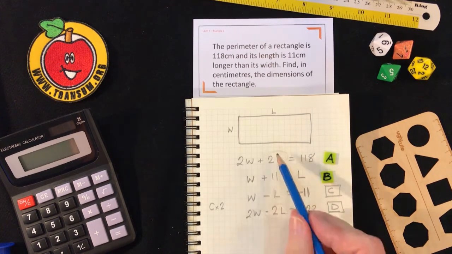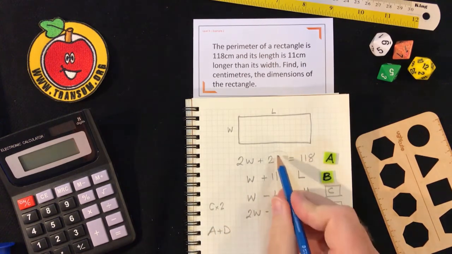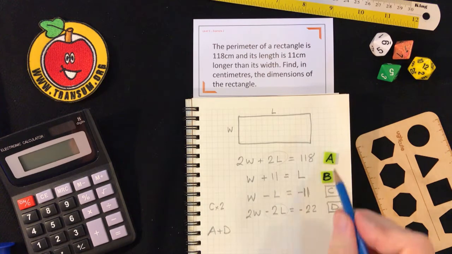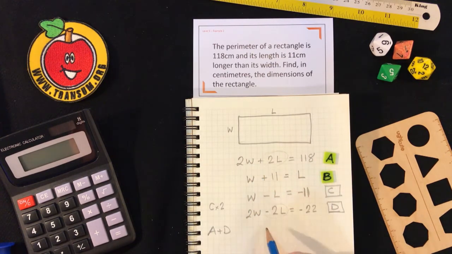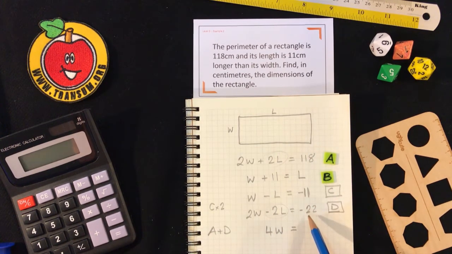So if I add these two equations, A and D, it will eliminate the L's. So add the two equations. 2W plus 2W is 4W. The L's disappear. And then add 118, take away 22. Goodness, what is that? I think it is 96. So W is equal to, divide both sides by 4, that will give me 24.